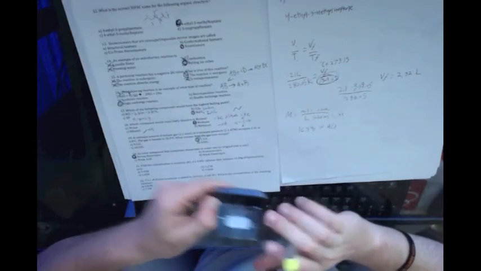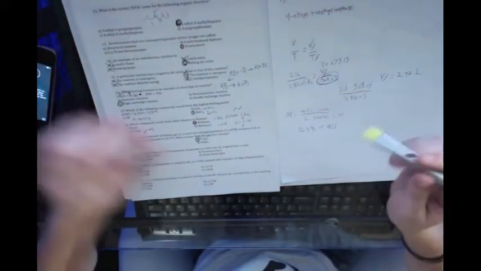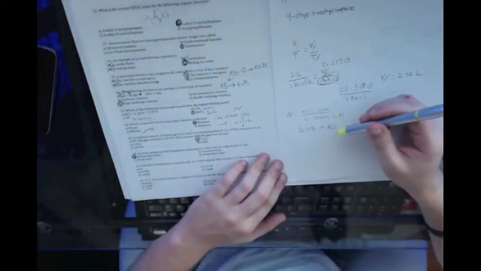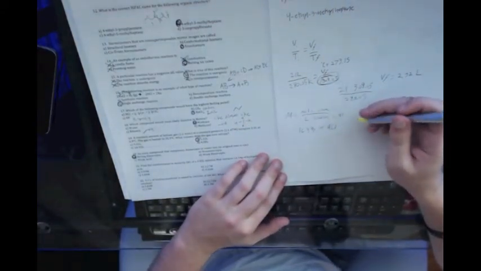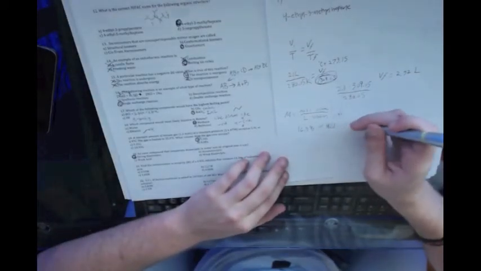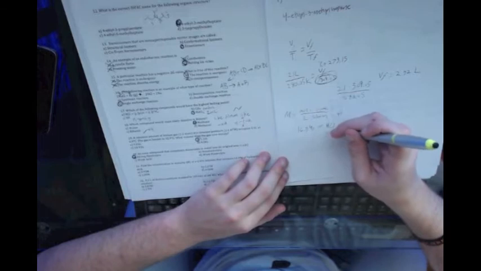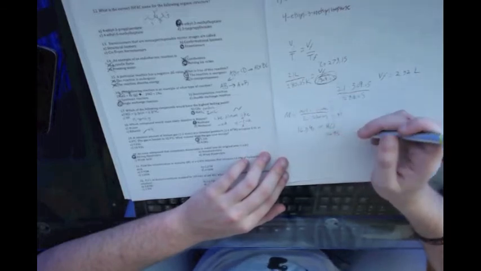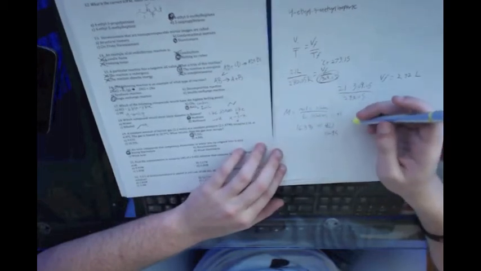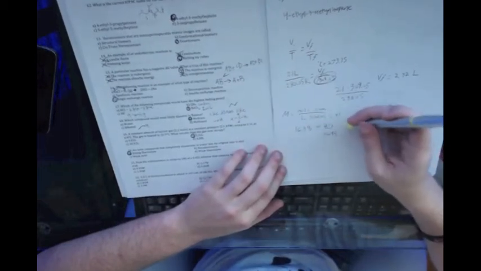But anyway, right, so we need to find how many moles that is. So the weight of HCl, let me look at my periodic table up here. 36.45. So 36.45, I'll just write that down really quick. Okay. So that's 36.45.